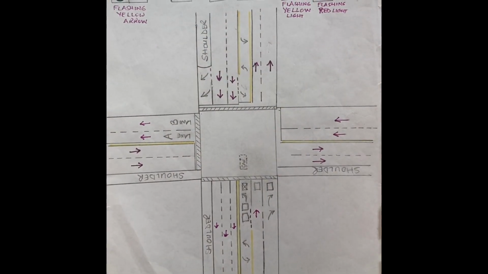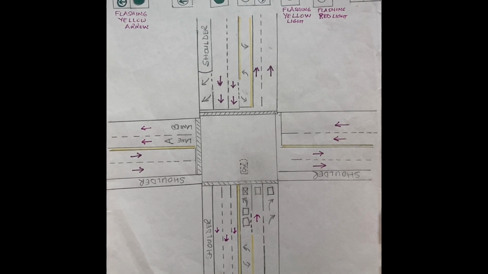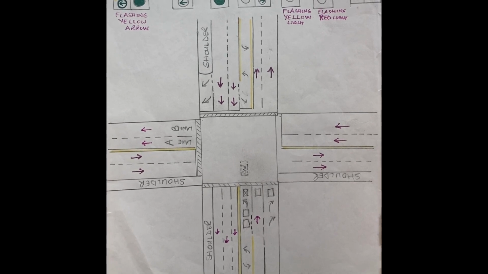Today I'm going to go over how to deal with different types of traffic lights. We're going to go over some different scenarios. I know a lot of you have trouble with this, so I have a drawing here. Hopefully you guys can see this drawing pretty clearly. This is what I use with my daily instructions.